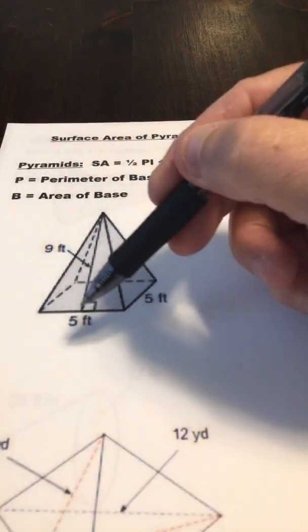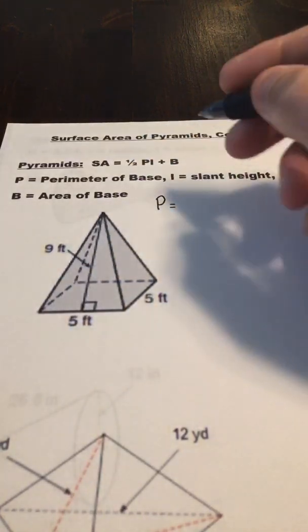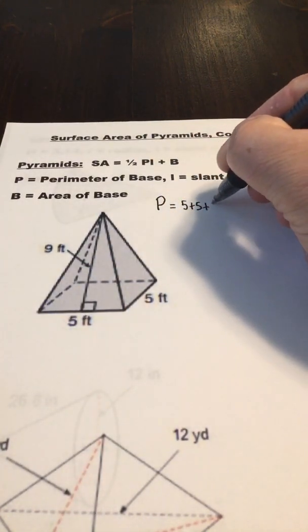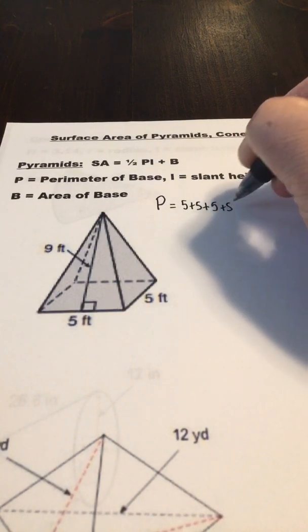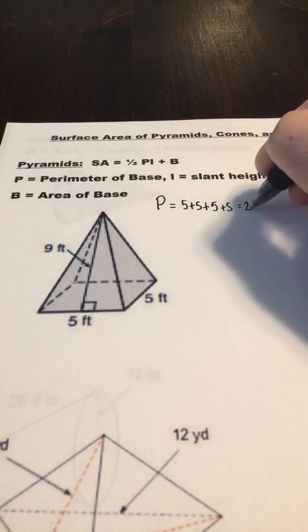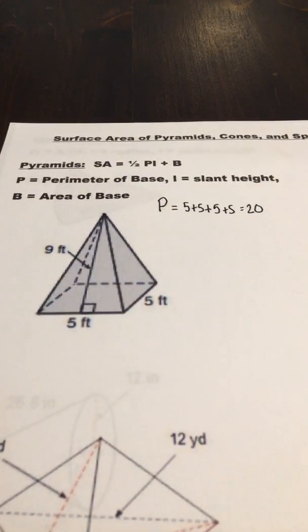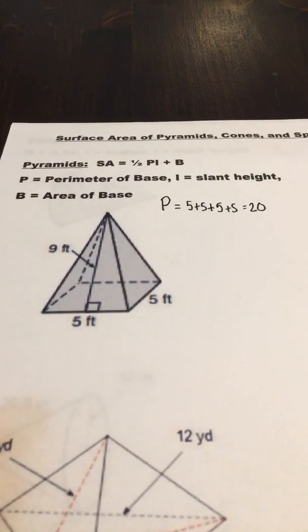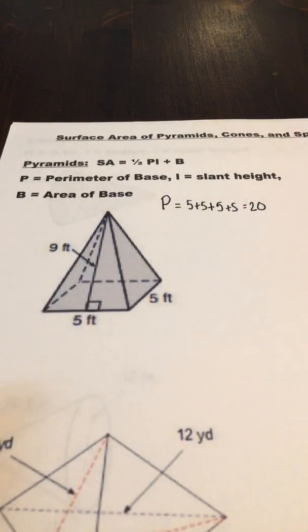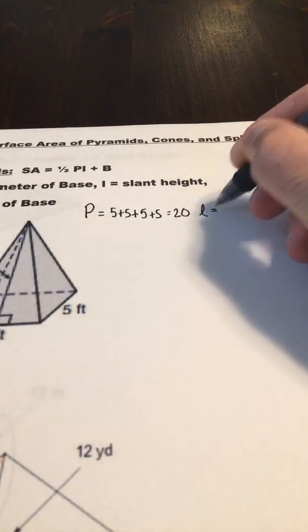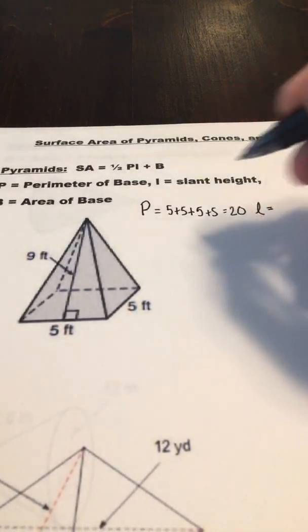So to find perimeter, you add up all those things, which gives us 5 plus 5 plus 5 plus 5, which is 20. So P is 20. Now we're going to find the slant height, which we know because it's given to us. So L is equal to the slant height of 9.